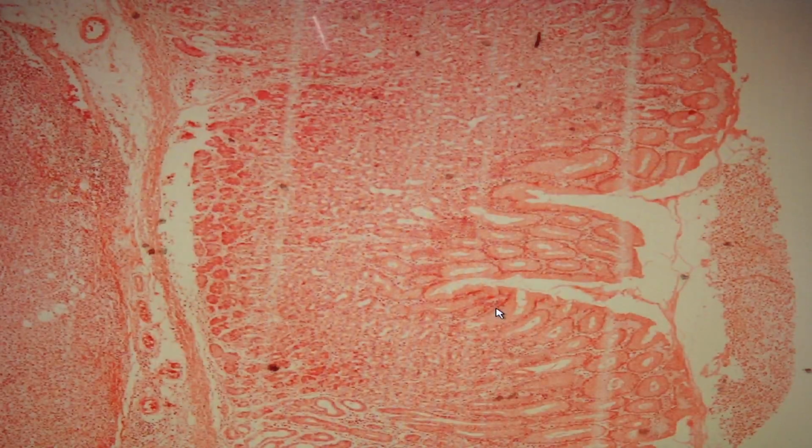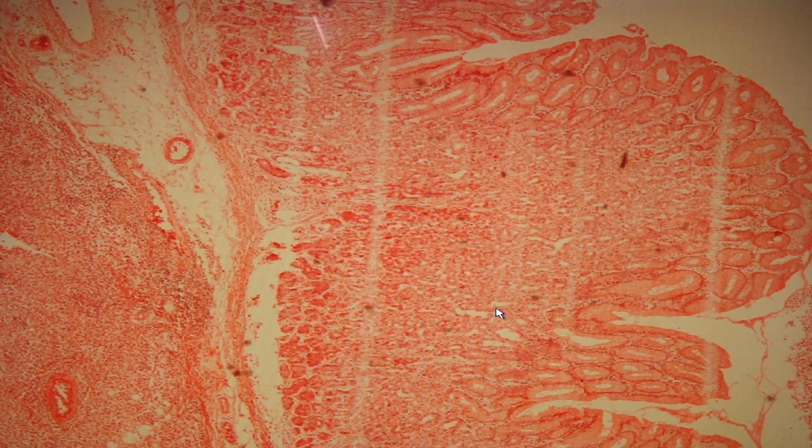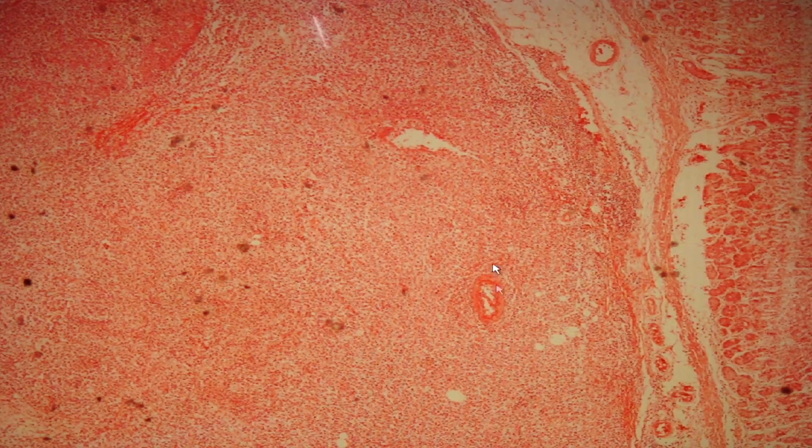So the next slide that we have would be 114. This is gastric lymphoma. Gastric lymphoma would fall under the marginal zone B cell type. If you look at the slide, we have the presence of aggregates of cells lying underneath the mucosa and muscularis mucosa.